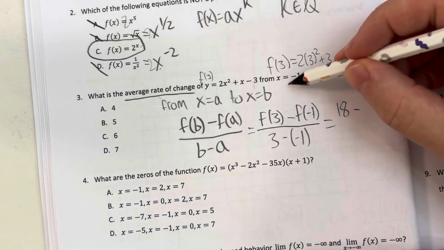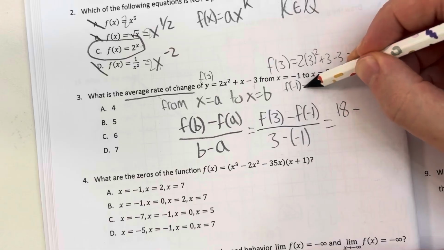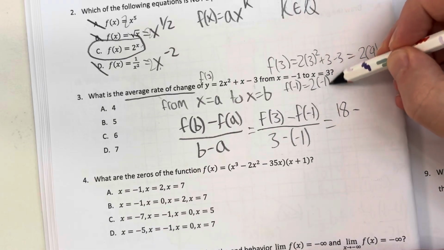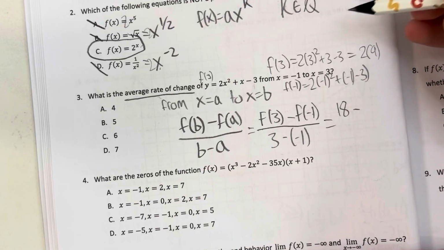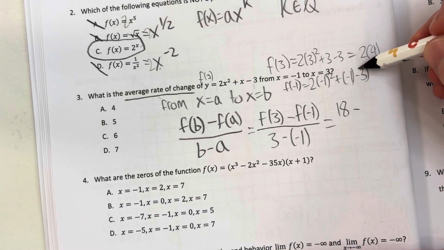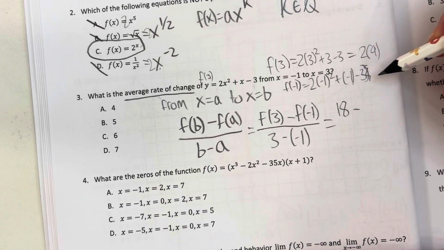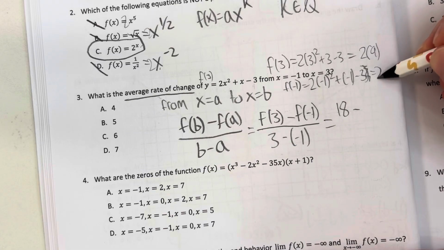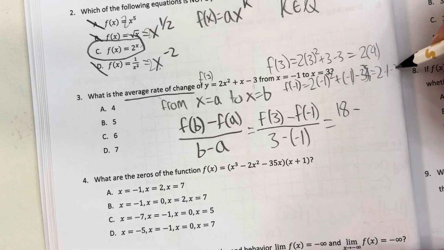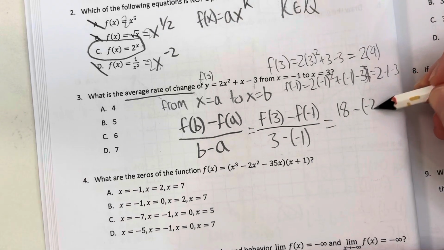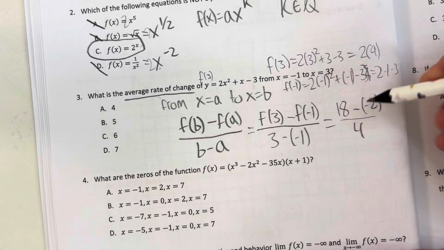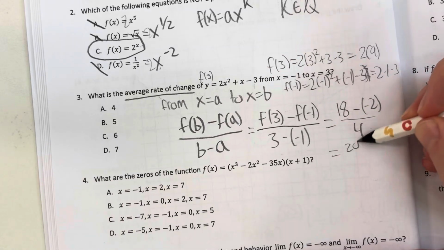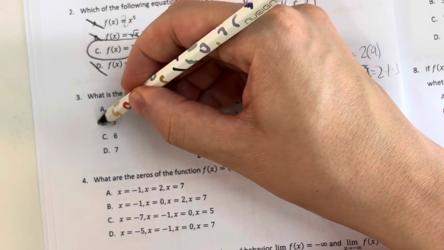And f(-1) is 2 times -1 squared plus -1 minus 3, which is 2 minus 1 minus 3, -2. 3 minus -1 is 4. 20 over 4. Average rate of change is 5.